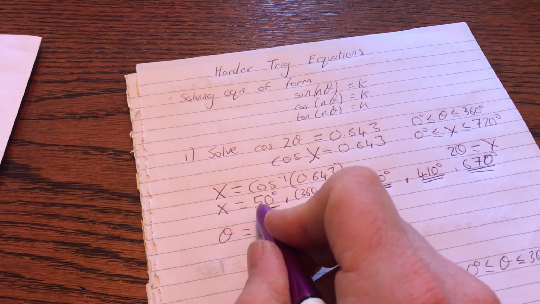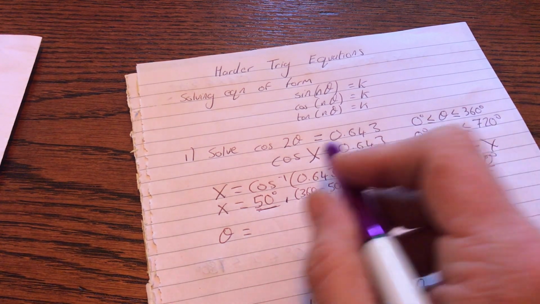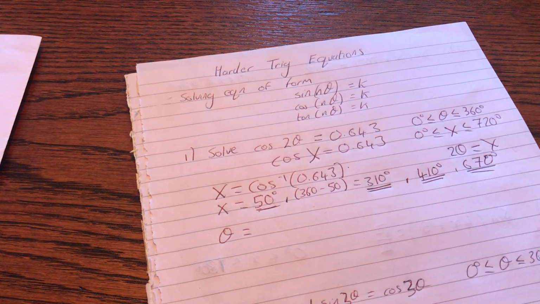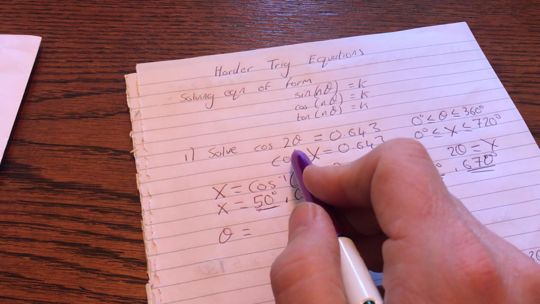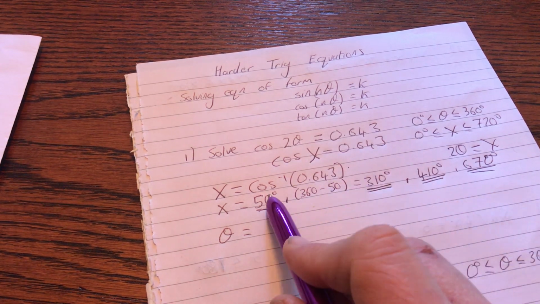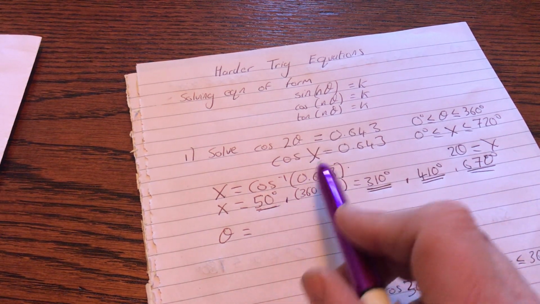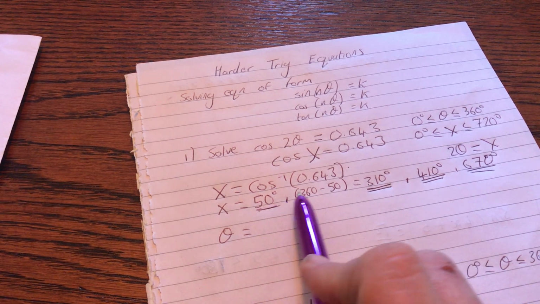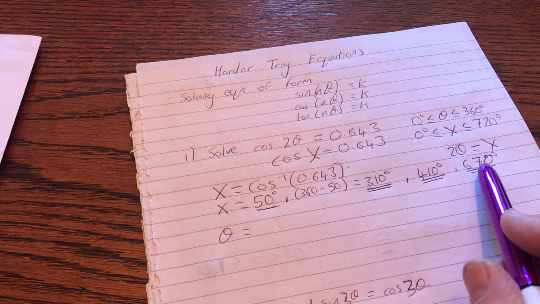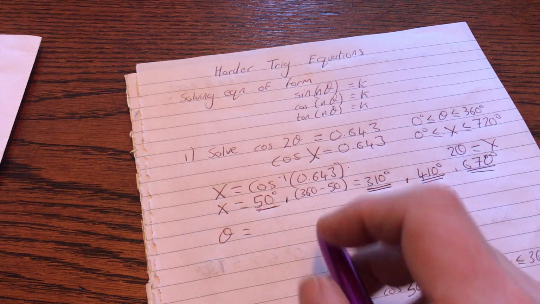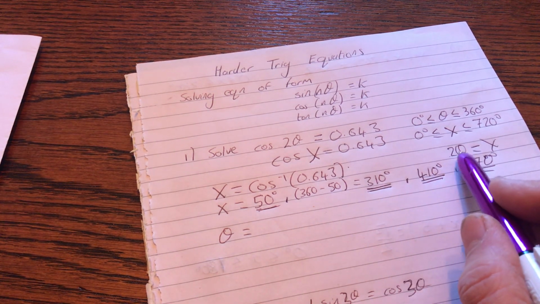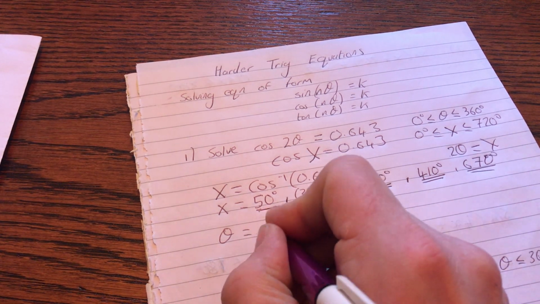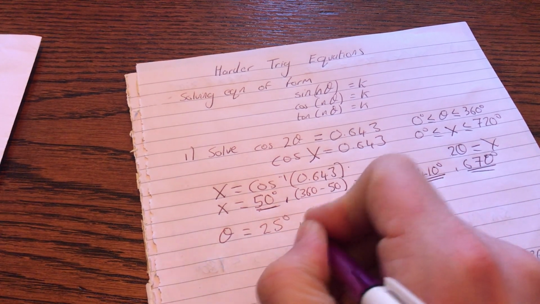Now remember, we need to find theta. So you find all your solutions in the coded value X. So we've changed 2 theta to X. It works like a code. Find them all first. Do not be tempted to change them and then find your multiple solutions. Always find all your multiple solutions in X first. That is very important. Now 2 theta is X, so theta is going to be half of X. So I should have 25 degrees.